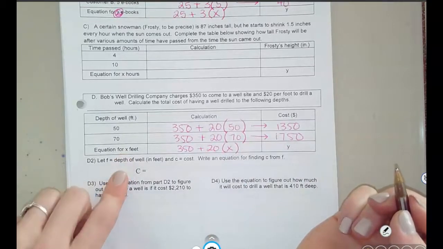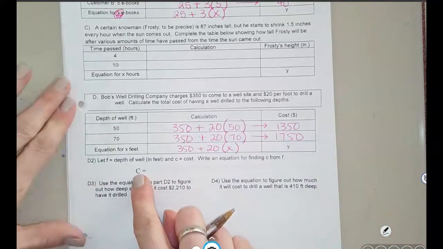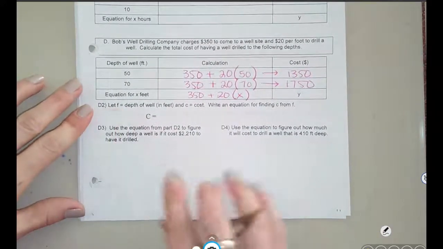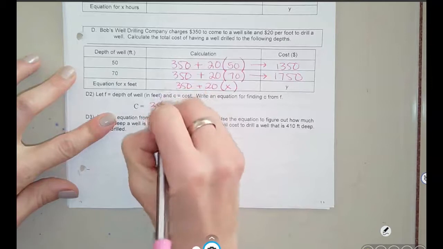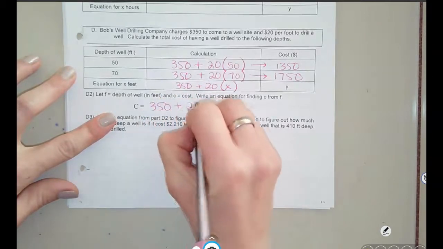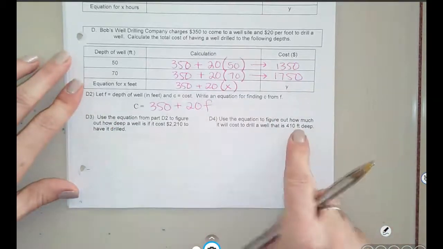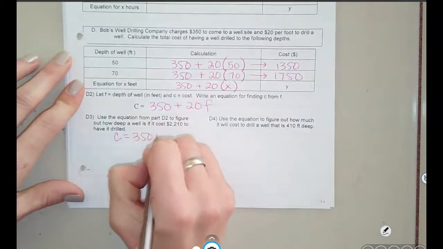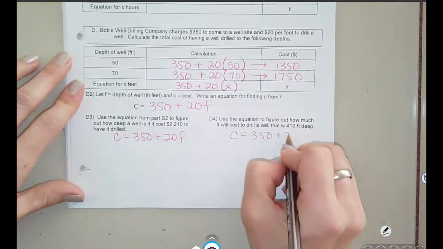Okay, so then we get the equation. Well, now I'm going to rewrite the equation, and I'm going to use C for the cost and F for how many feet. Move it up here. Okay, so I'm going to write down the cost is equal to $350 plus 20 times the number of feet they go down. Okay, and I'm going to copy that down right here for number 3 and number 4. So C equals $350 plus 20F.